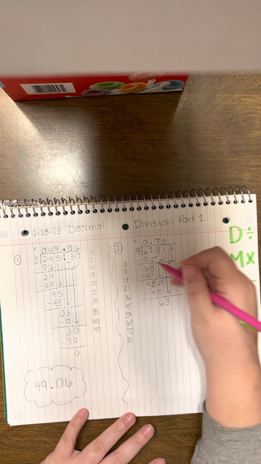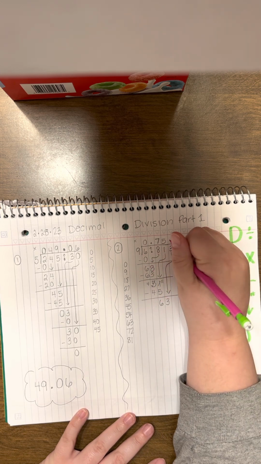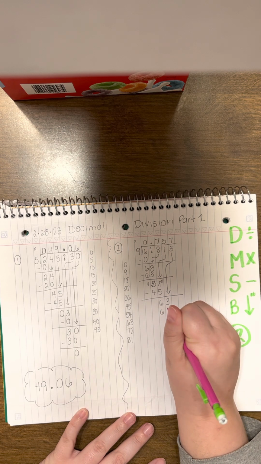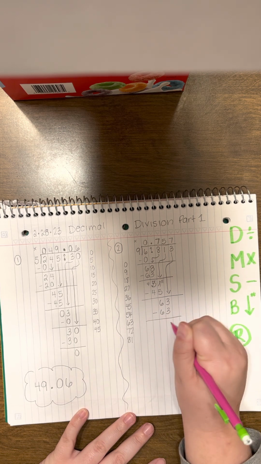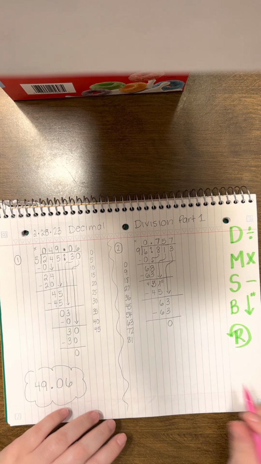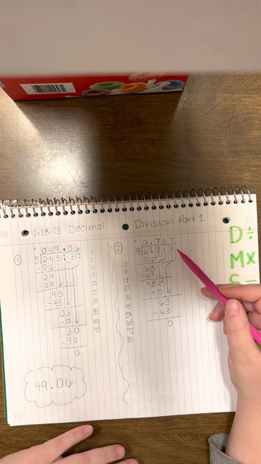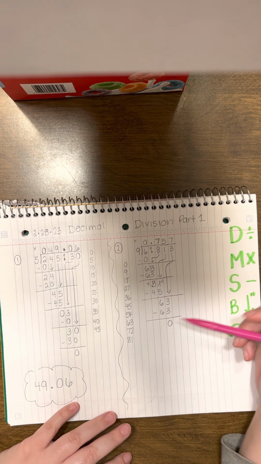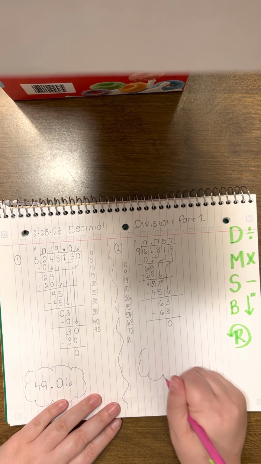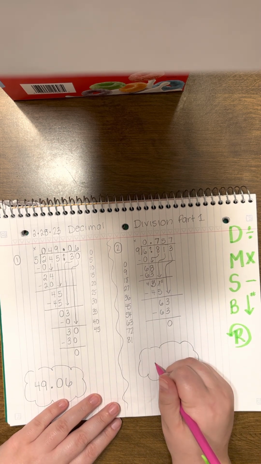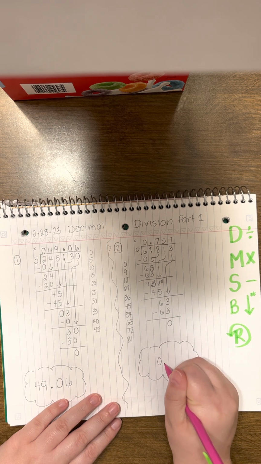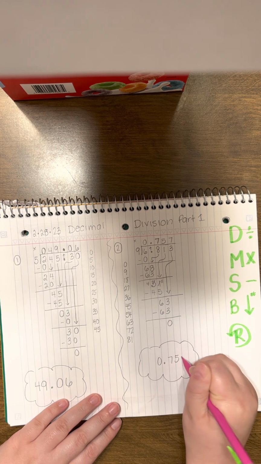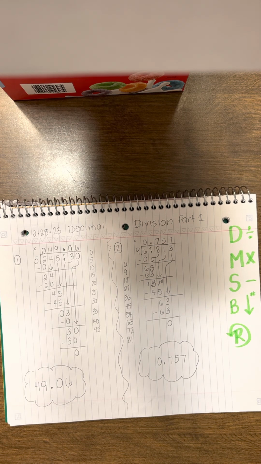And now I have 63. And I know 9 times 7 is 63. And I subtract, and I'm left with 0. I have no more numbers in my dividend. I ended with a 0, so I feel pretty confident that my quotient is going to be 0 and 757 thousandths.